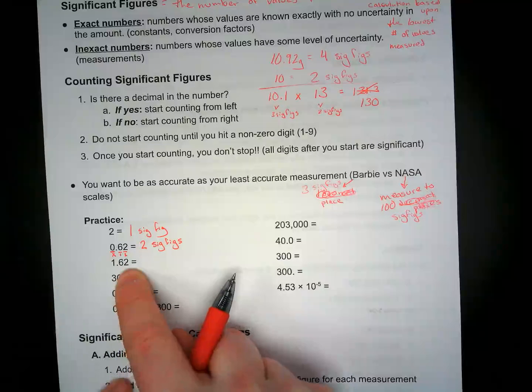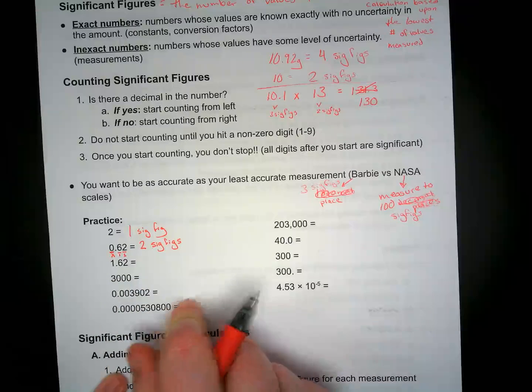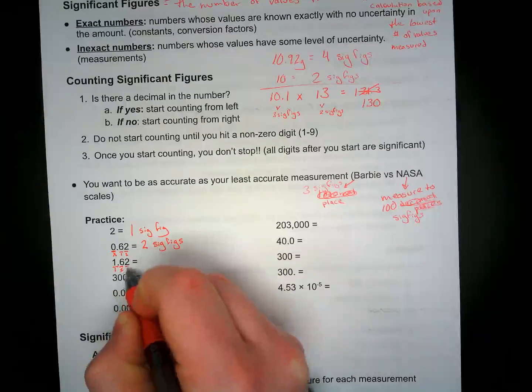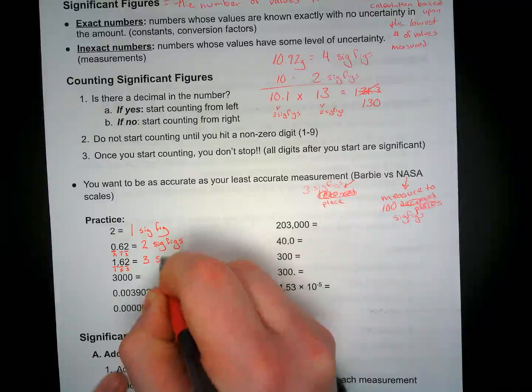So the next one, again, we do have a decimal, so we start from the left and we work to the right. Here we do have a 1, so we do count this one, so that's 1, 2, 3. So 3 sig figs.